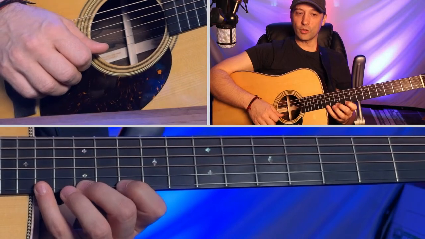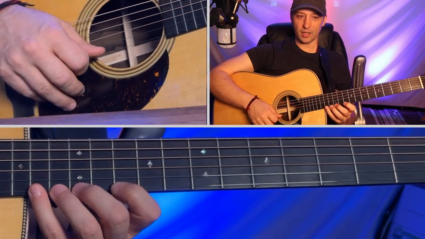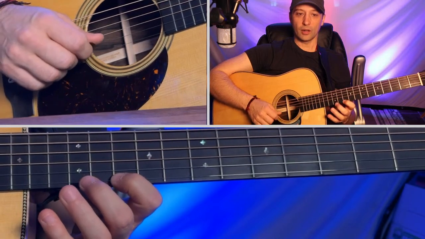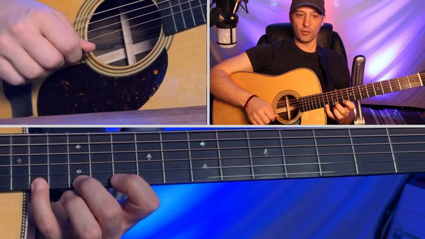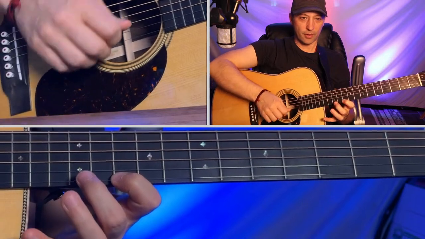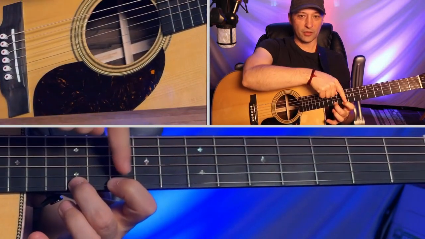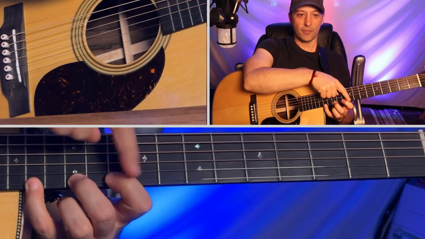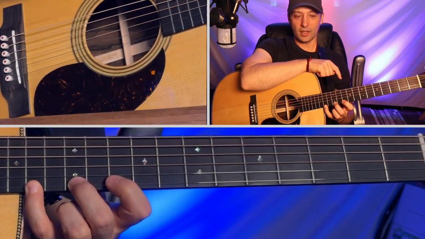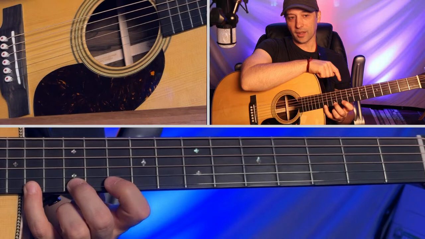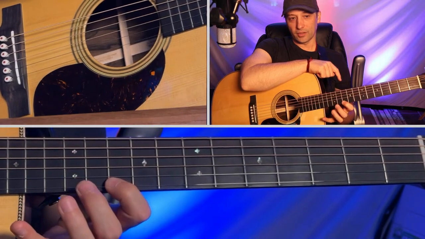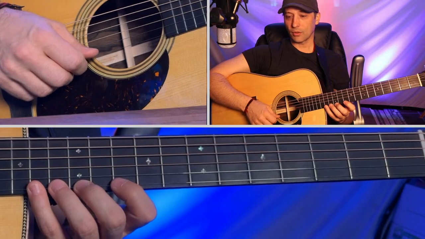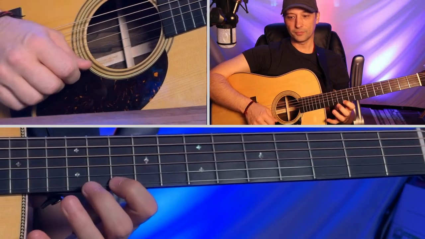When you do something like this, I'm playing notes consecutively up the string, and every time I hit another note, this finger stays down. I'm not lifting this up. When I go to the pinky, both of these stay down. That way, when I go back, I can just lift the pinky, then lift the second finger. Let's try that together. 1, 2, 3, and go.